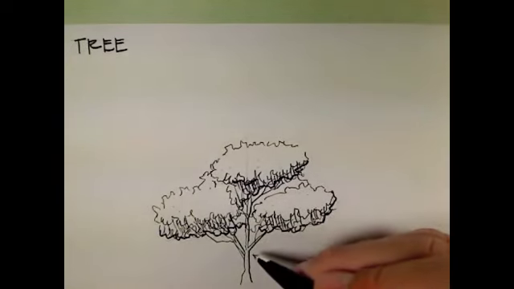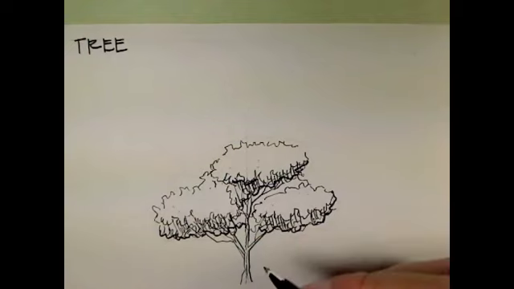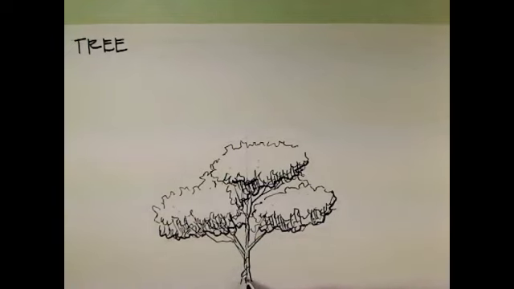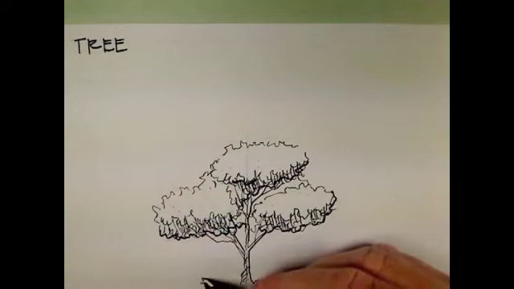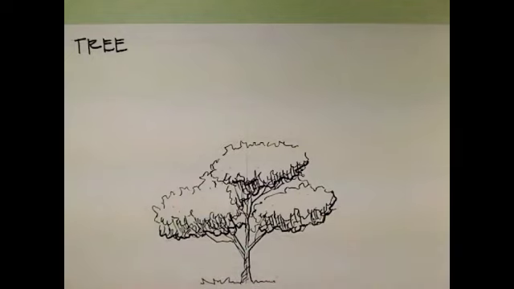And some little texture on the trunk, some whoop-de-doos on the trunk. Kind of draw the ground in there.